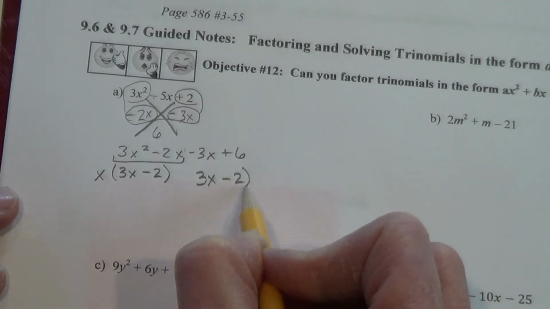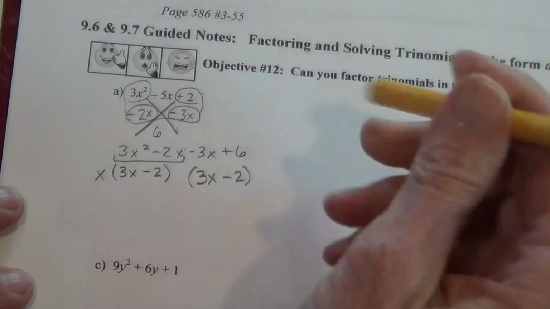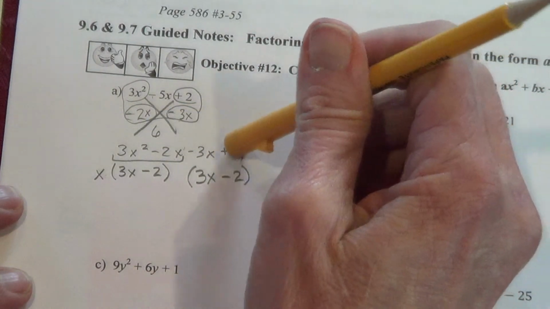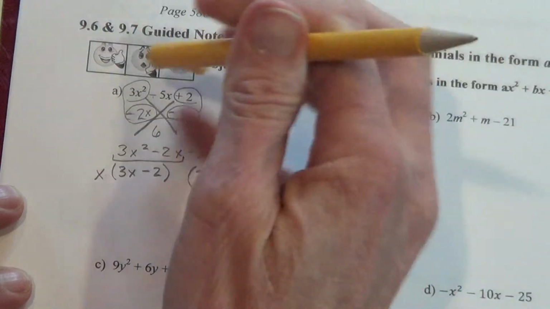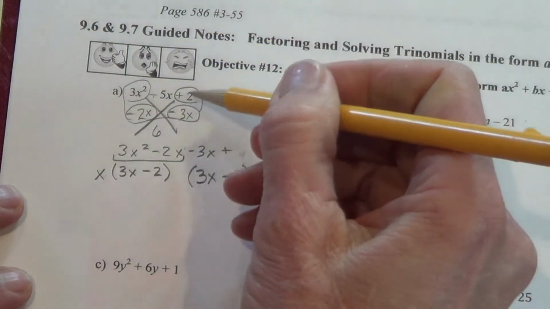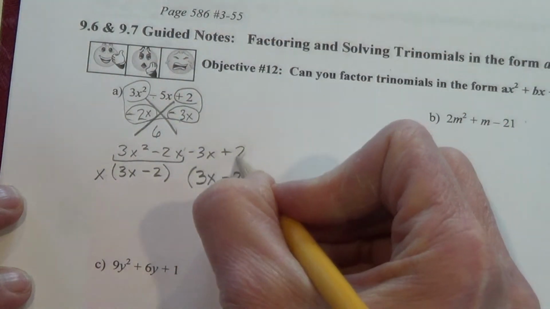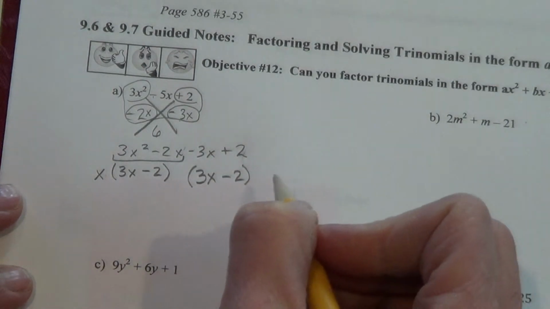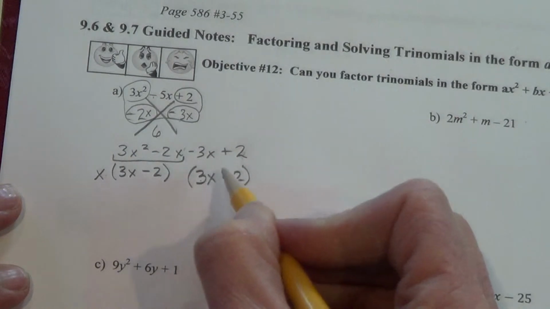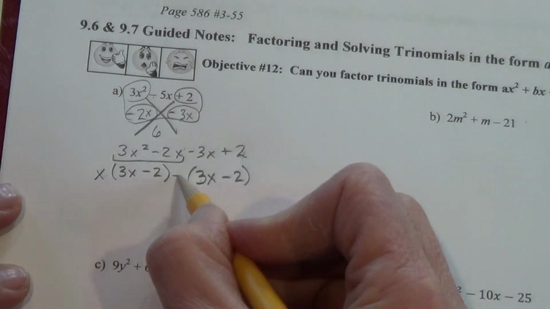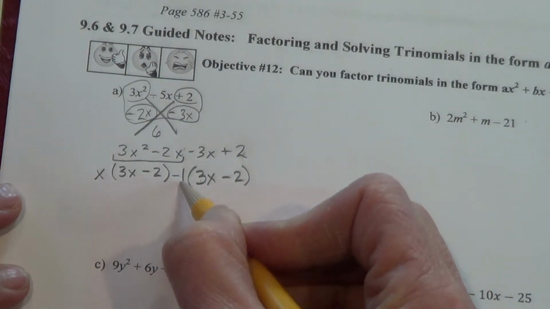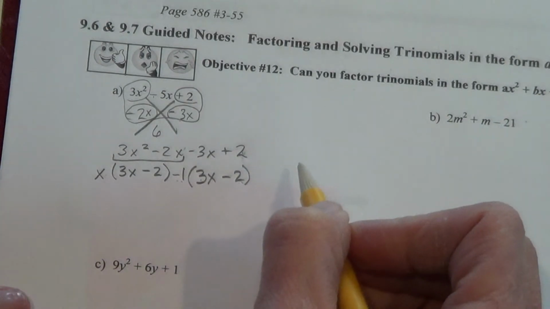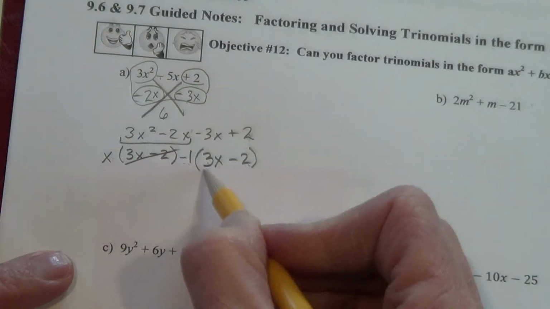And I'm looking at it and thinking, oh man, I made a mistake. Here's what I did: I made a typo. I put the 6 from down here in my equation, and it has no part of the equation. The fourth circle there is a plus 2. That's what I should have had. I apologize for that. Okay, now we ask ourselves, what times 3x gives us a negative 3x? That would be a negative 1. Double check that it works here. Negative 1 times negative 2 is positive 2. So now we factor out the 3x minus 2.